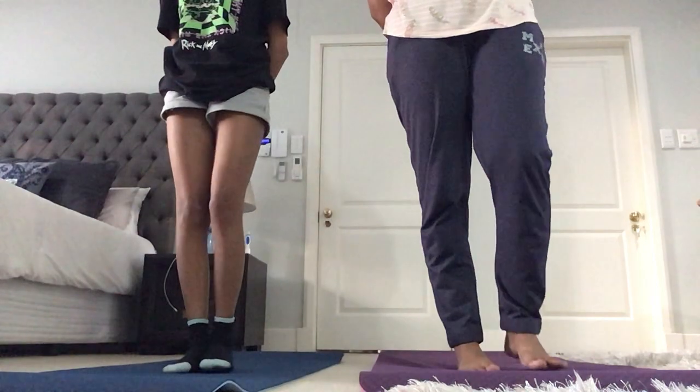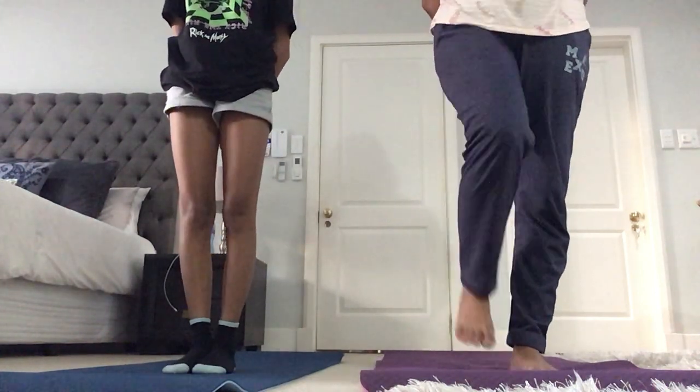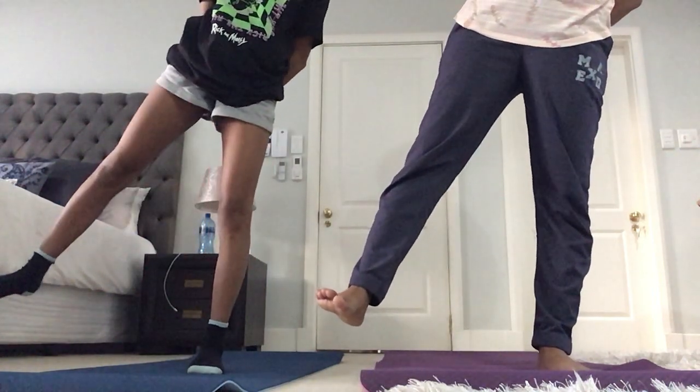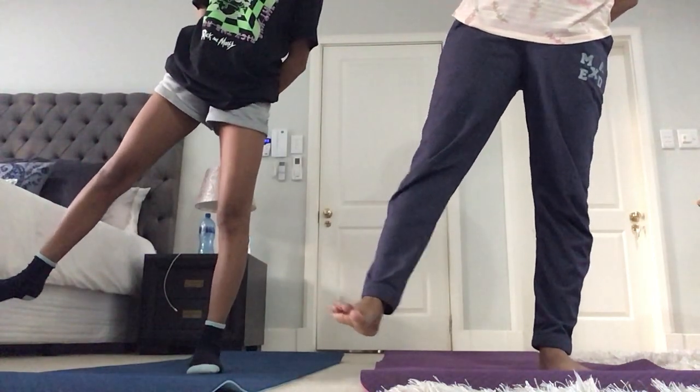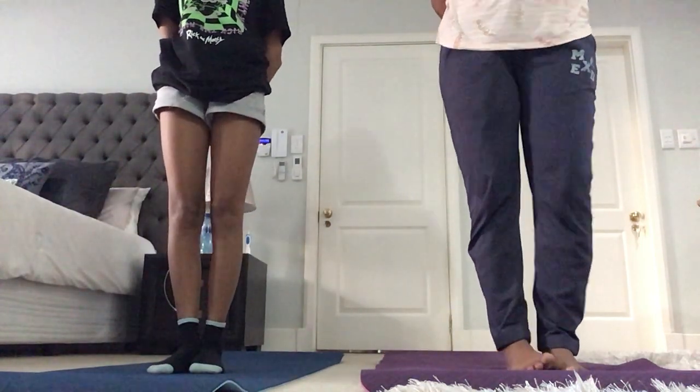Let's talk about planes of movement. So we just did flexion of the foot. This is extension. So flexion, picking your foot up, and extension is down. When we move our limb away from the body, it is abduction. Moving it towards your body is adduction. So away from the body is abduction, and towards the body is adduction.